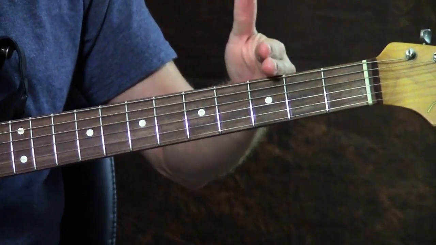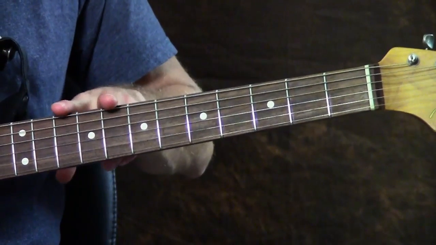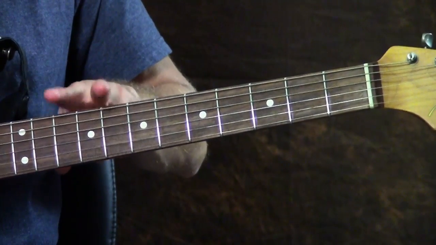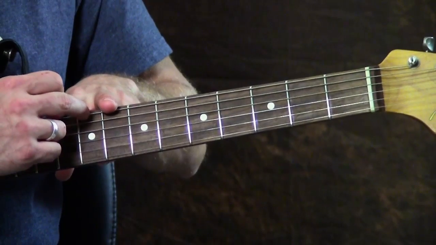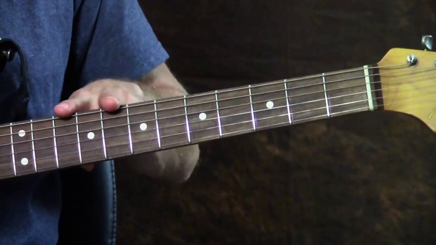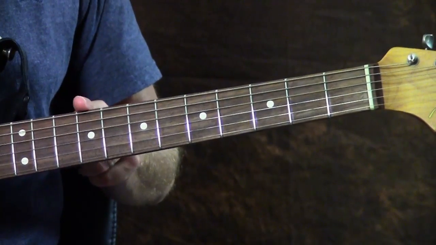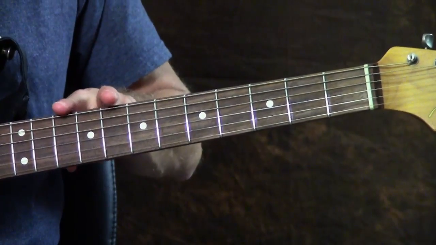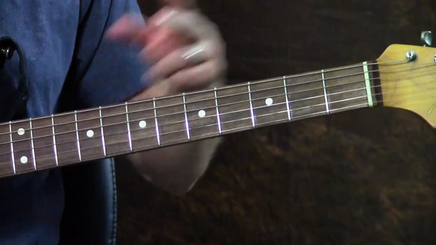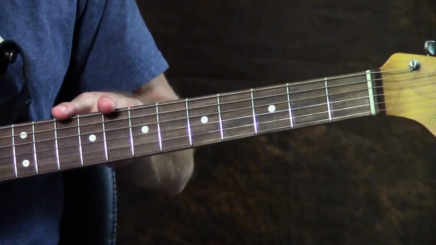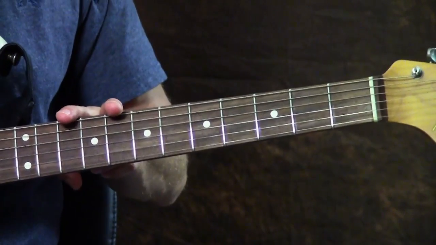So we have F, G, A, B, C, and D. That's the big one right there, C and D. They surround the 9th fret. Okay? So what you have to remember about this last dot, this last single dot, is that the notes C and D surround that dot. So F, G, A, B, C, and D. 1, 3, 5, 7, 8, and 10.